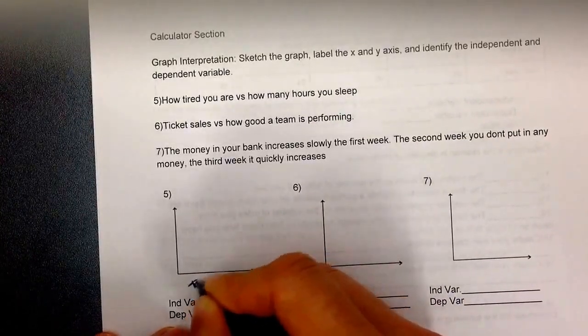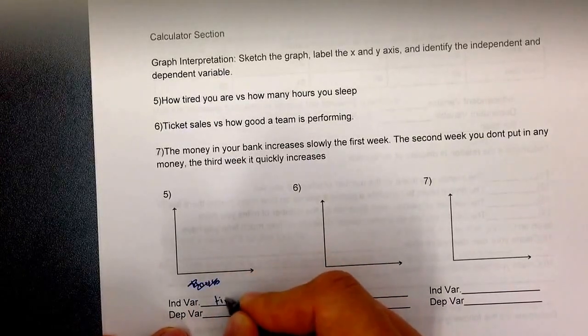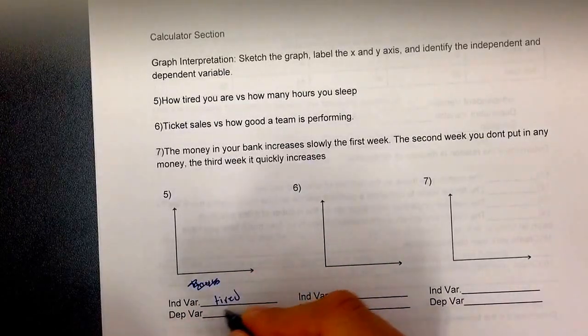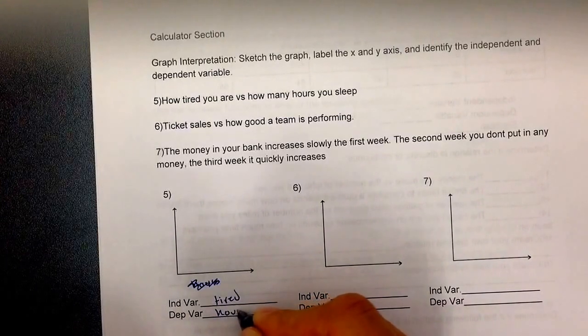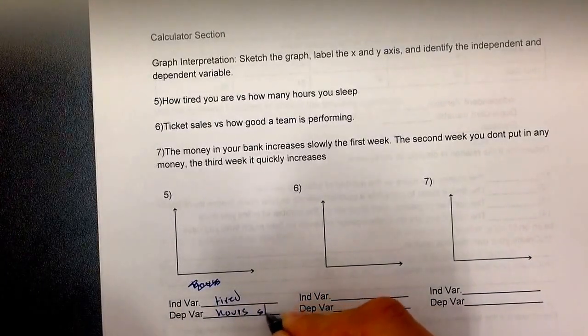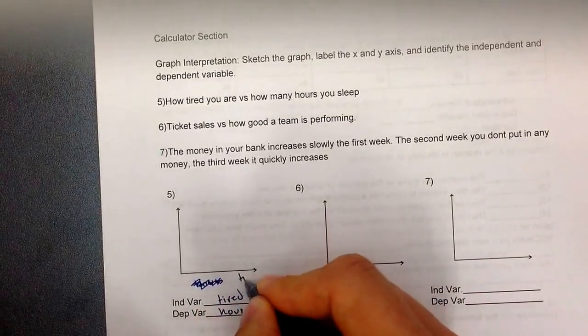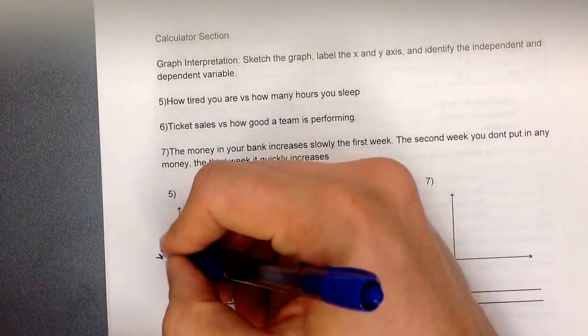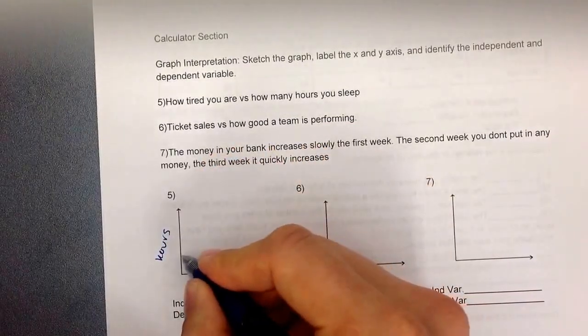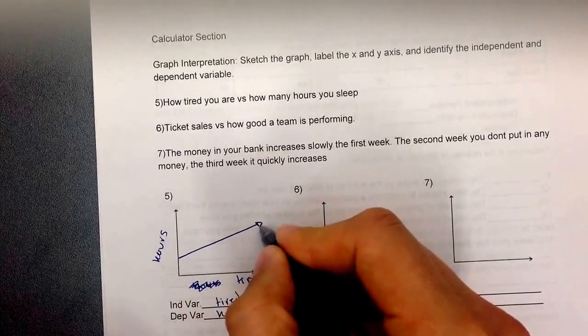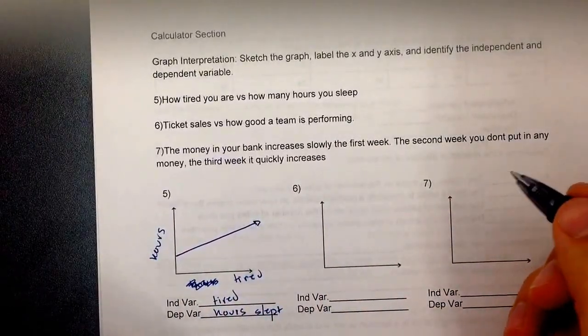Well, I guess on this one, independent variable is going to be how tired you are. That's what you will need to know first. And how long you sleep will depend on how tired you are. So tired, and then hours. As you get more tired, I would imagine you sleep for more hours.